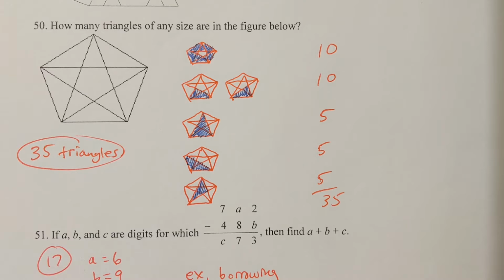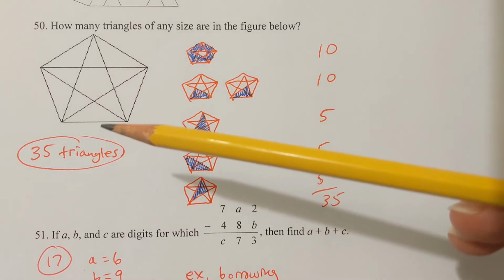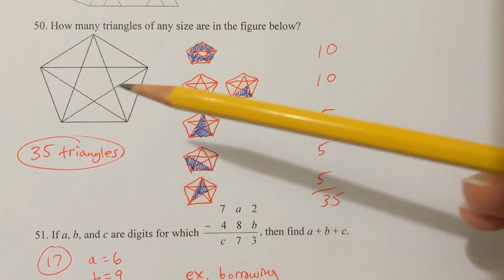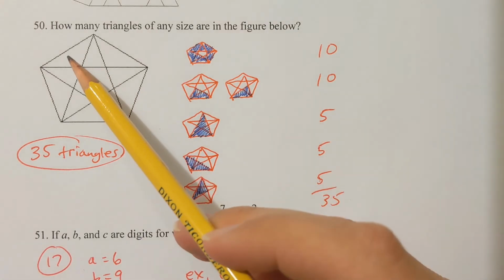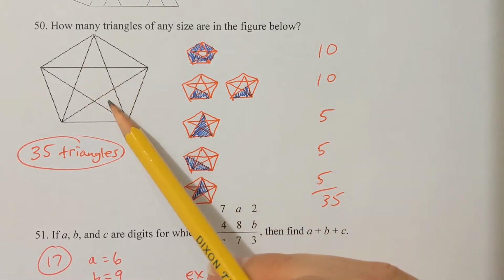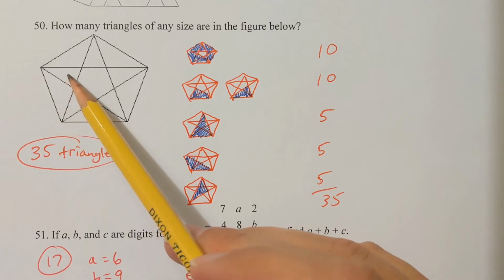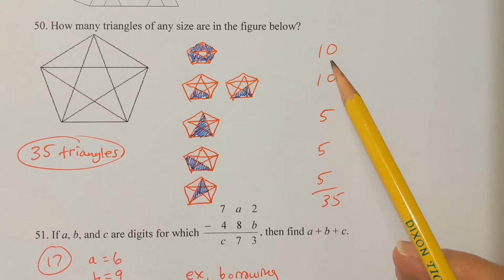Problem 50, how many triangles of any size are in the figure below? Okay, so the first thing to notice here is that because I've got a pentagon, I should have something that'd be a multiple of 5. Since any triangle that I count that's the side of the pentagon is also going to be 5 of them. Okay, if I count the individual triangles here, so here's 1, 2, 3, 4, 5, 6, 7, 8, 9, 10. I've got the picture here shaded, 10 of those.